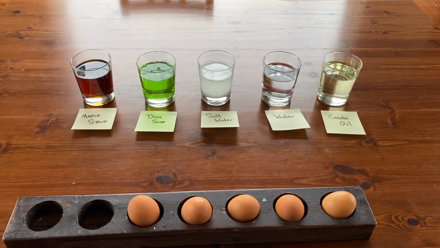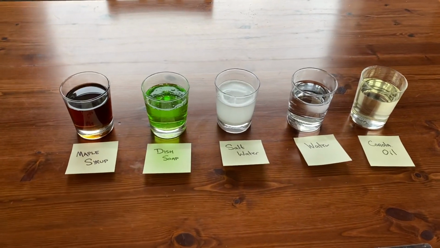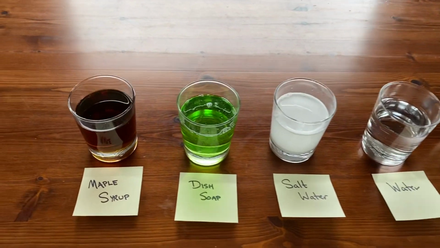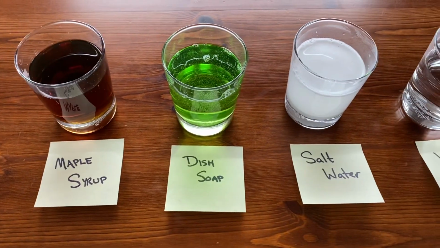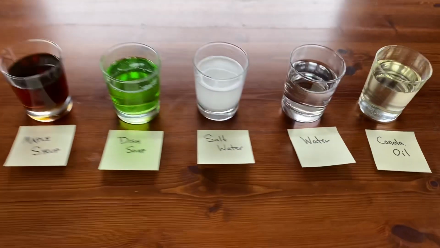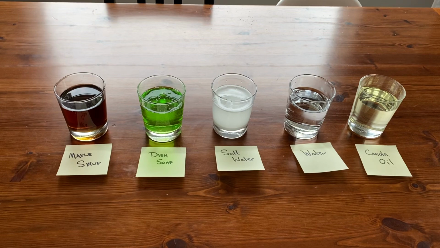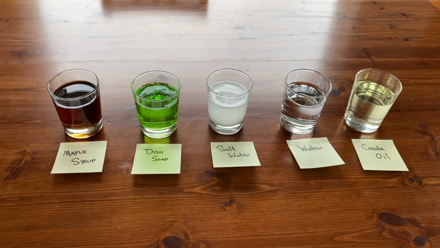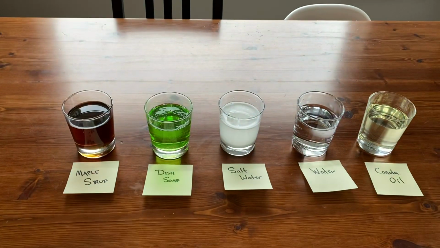All right, we've been working with buoyancy, which is the upward pushing force that a fluid exerts on an object when you put an object in the fluid. And today I have 5 fluids. I have maple syrup, dish soap, salt water, regular tap water, and some canola oil. These are arranged in order of their density, with maple syrup being the most dense and canola oil being the least dense. Now what we're gonna do is we're gonna put an egg in each liquid.